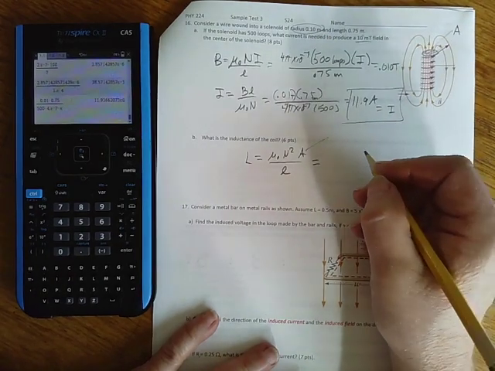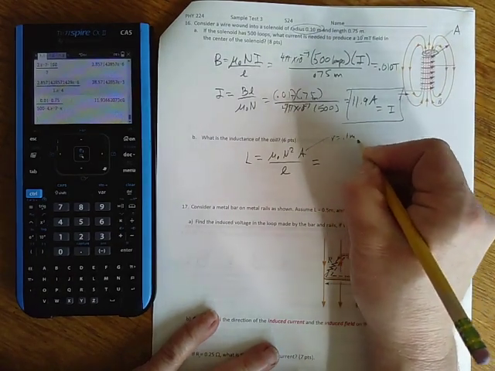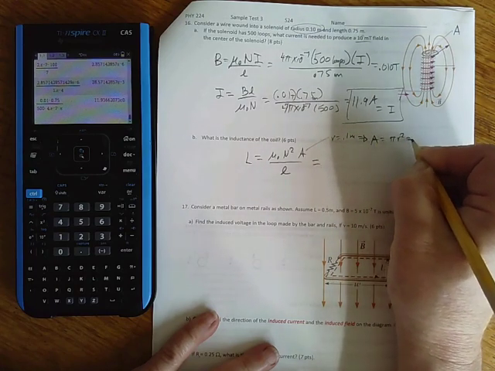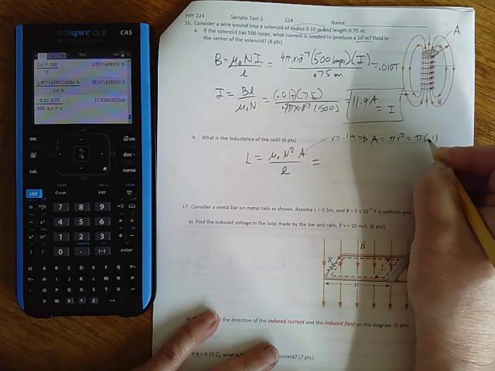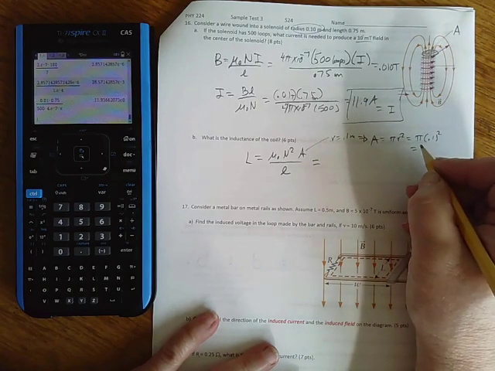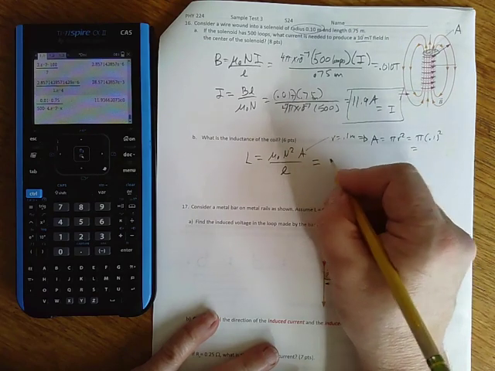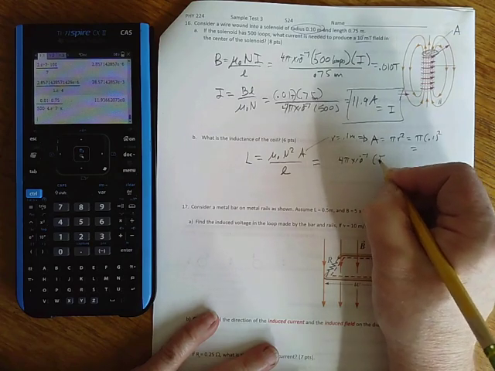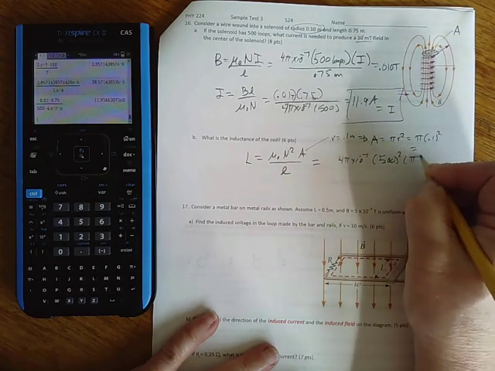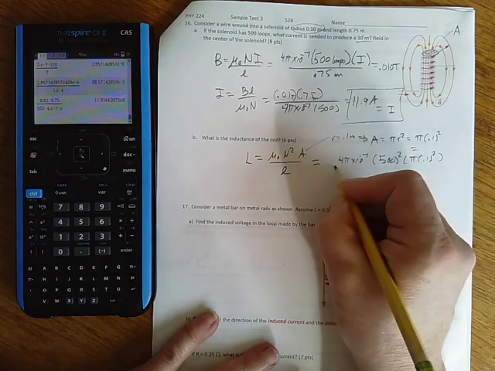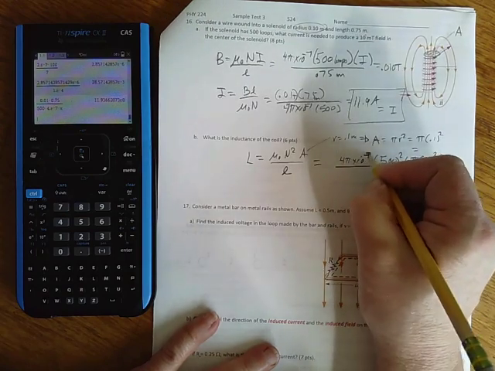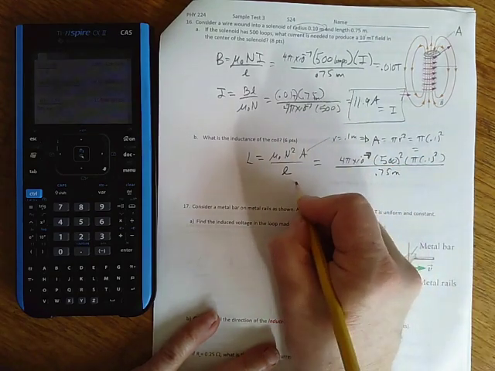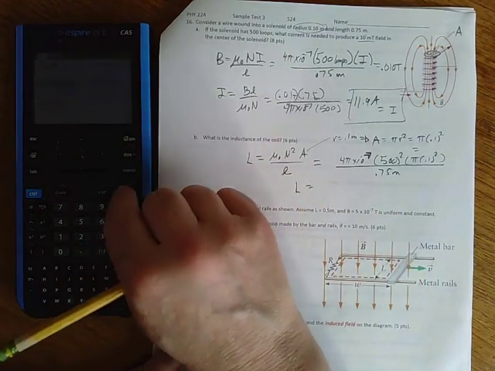Okay, so R equals 0.1 meters, and so A is pi r squared, pi times 0.1 squared. We can just plug that in down here, I guess. So plugging everything in, mu naught, 4 pi 10 to the negative 7, N 500, A pi times 0.1 squared, and l is 0.75 meters.